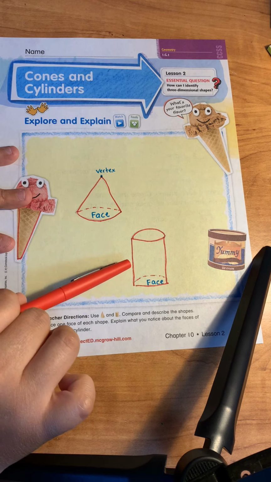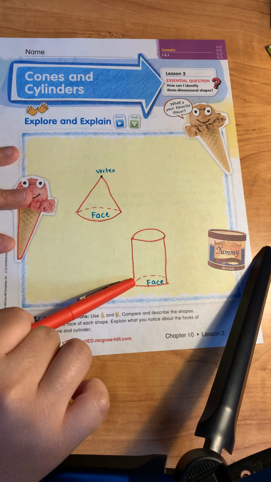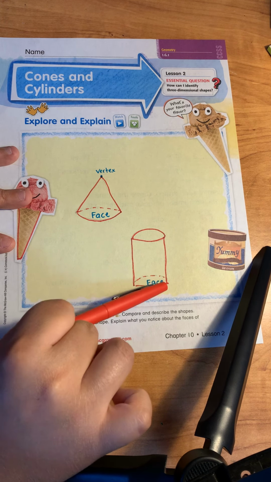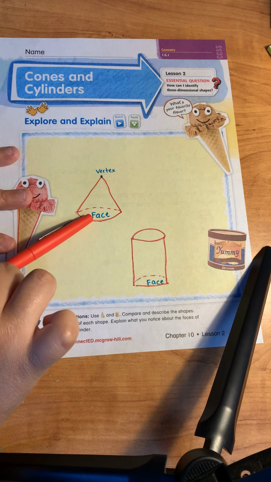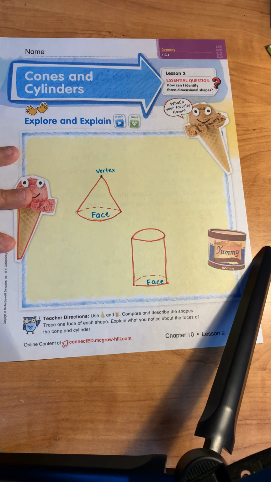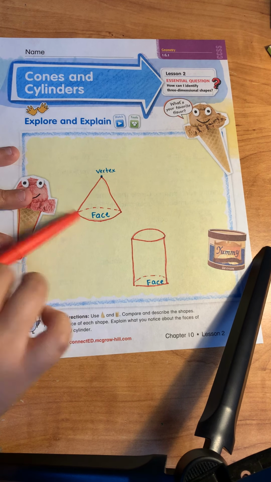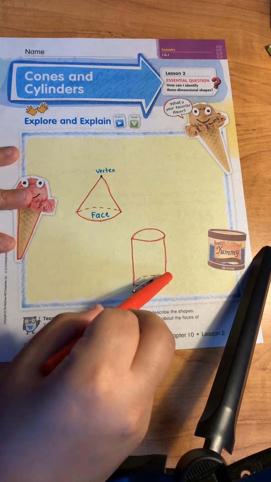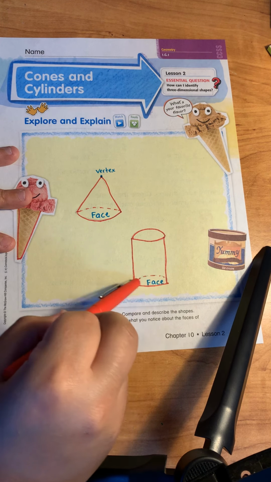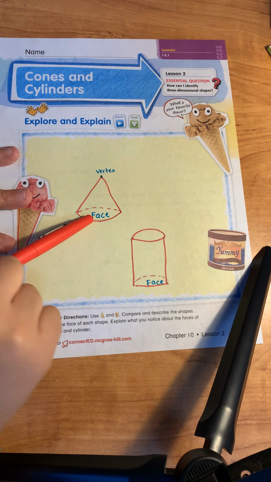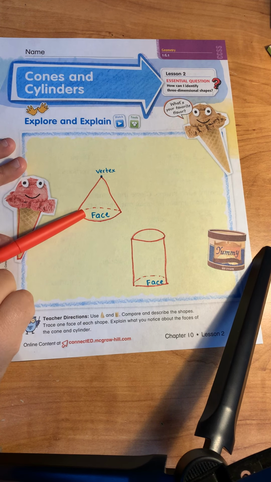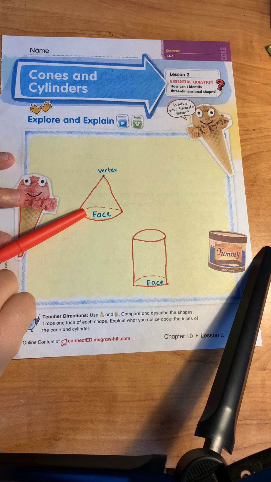Now, if we look at the cylinder, it has a face on the bottom as well. Does the cylinder's face look similar to the cone's face? Do you think they kind of have the similar type of face as a cone? Yes, right? It also makes sort of like a circle around the face of the cylinder, as well as the cone's face.